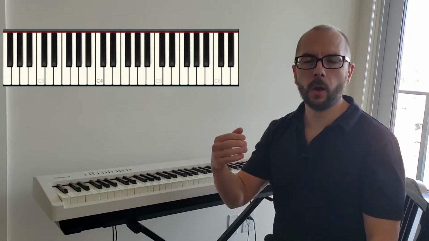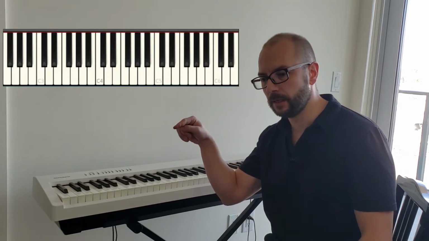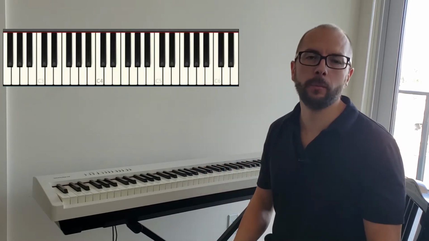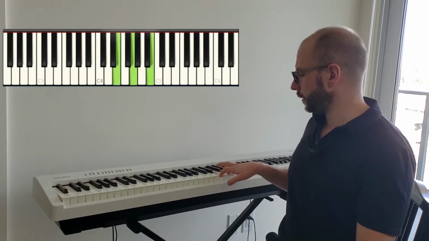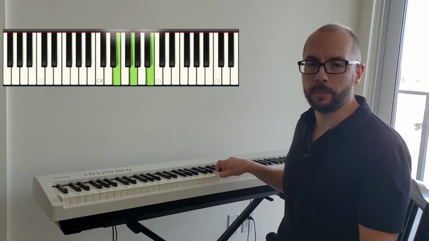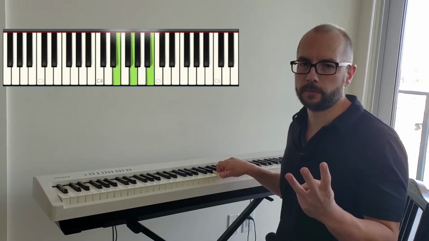When we're in the home of that key, we have to call the other chords based on the home key. So if I'm in C major, that's called my mediant chord in C major, my third chord of C major.